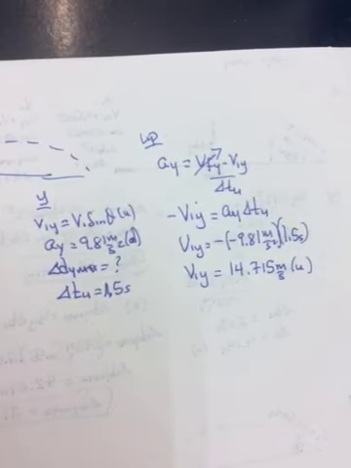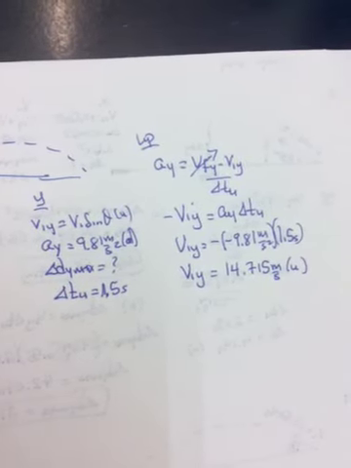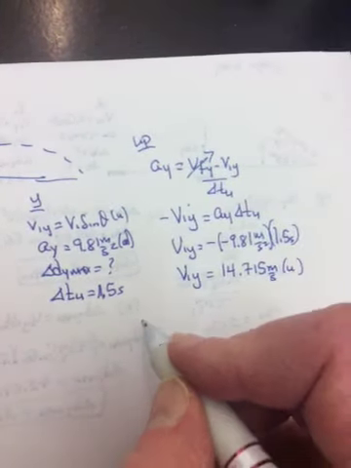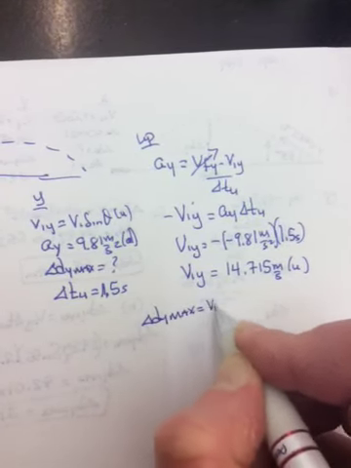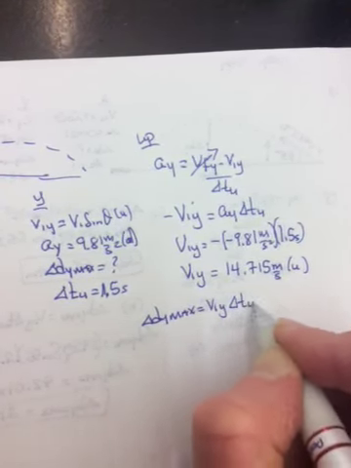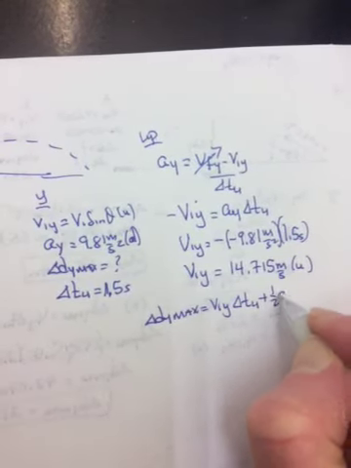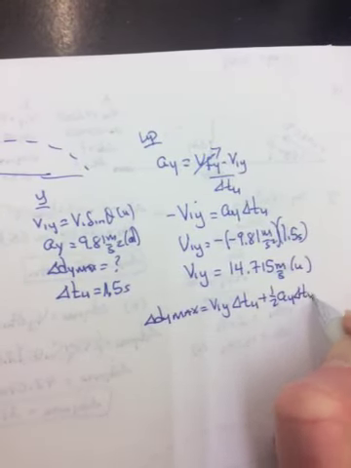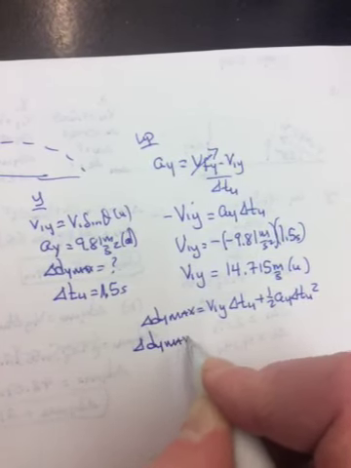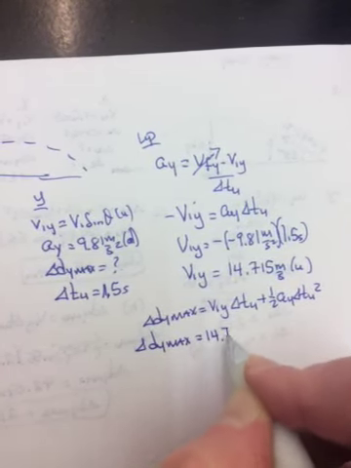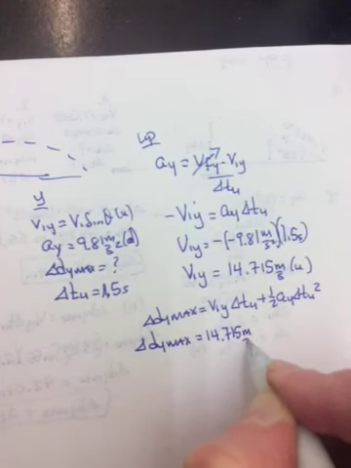But the question wants to know how far in the air will it go. And so then we would do delta dy max is equal to VIY delta TU plus 1/2 AY delta TU squared. So delta dy max will equal, we just found 14.715 meters per second.